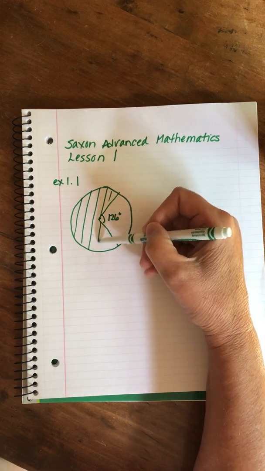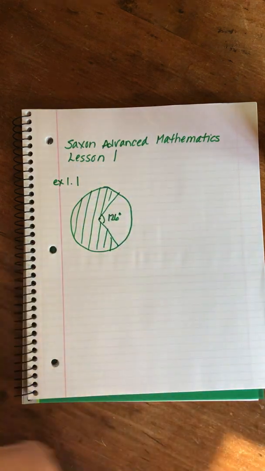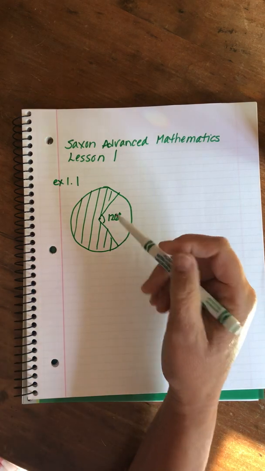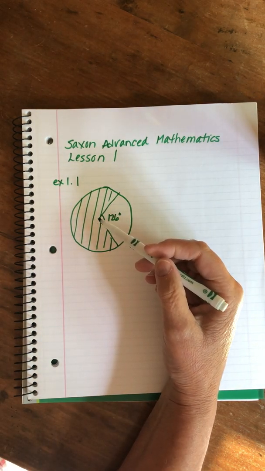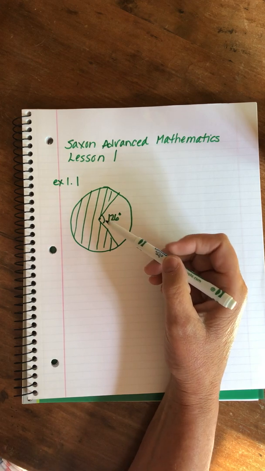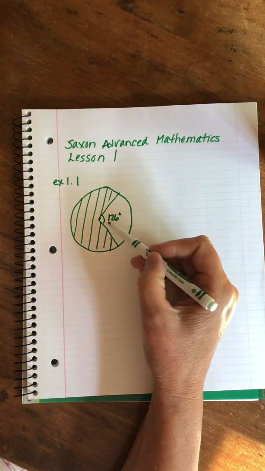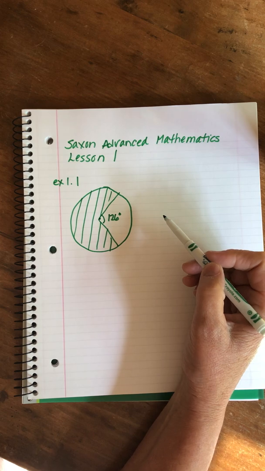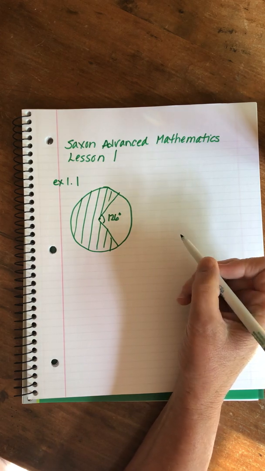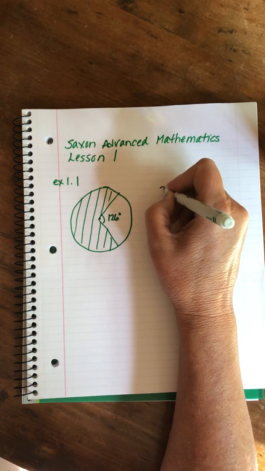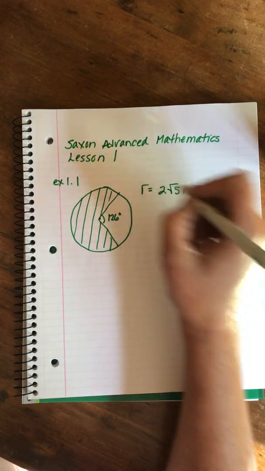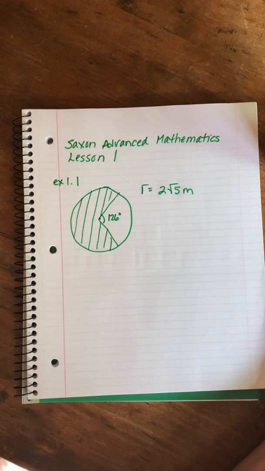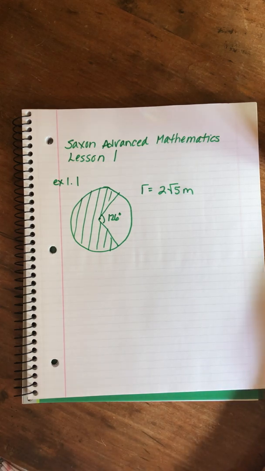Okay, so here's an actual problem. I'll read it again. It says the measure of the central angle of the unshaded sector is 126 degrees. That's what this is telling us. The radius of the circle is 2 square root of 5 meters. Well, that's just mean, isn't it? What a mess. Find the area of the shaded region of the circle.